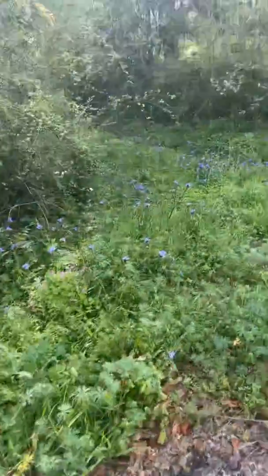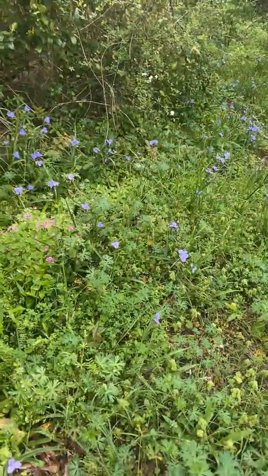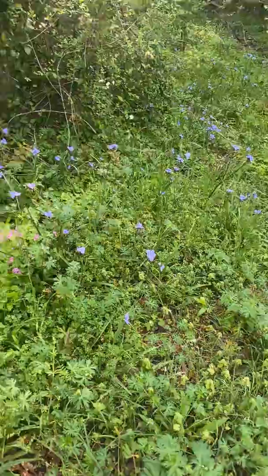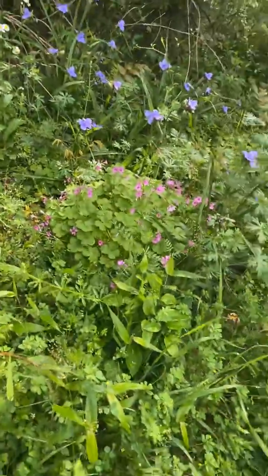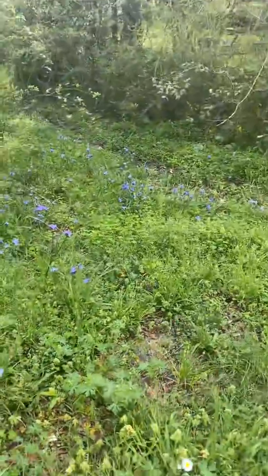There's also flowers that grow out in the wild that you don't have to plant. These are called Mexican petunias. Aren't they cute? The purple Mexican petunias. And then there's some flowers on that clover too. So those are all types of flowers that grow in the wild.